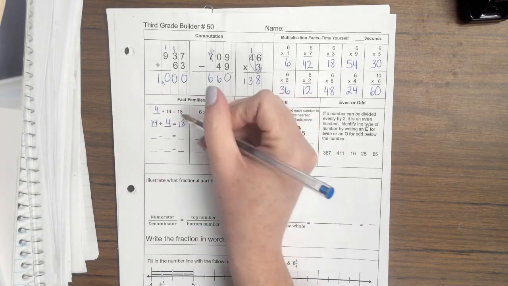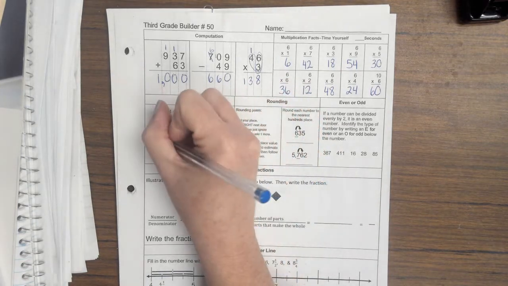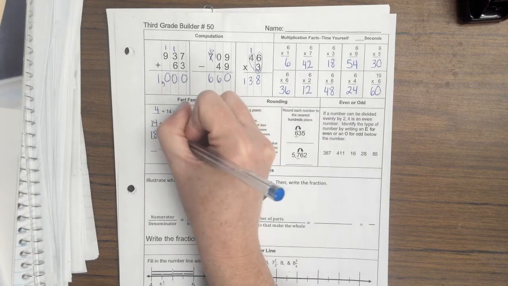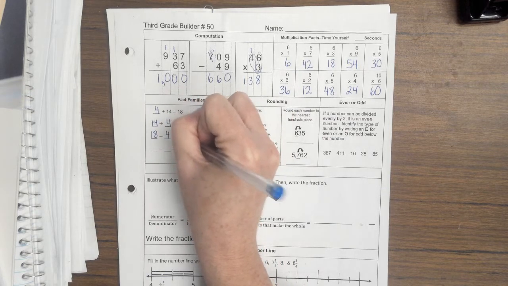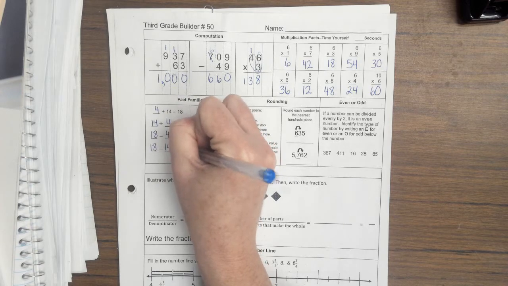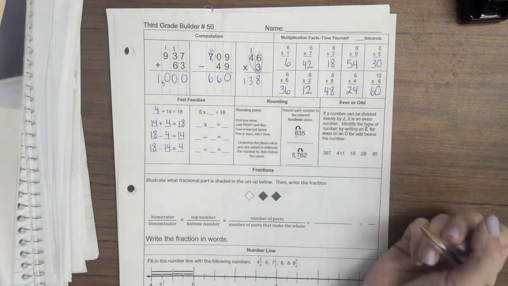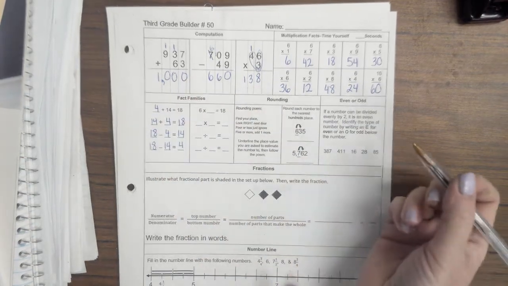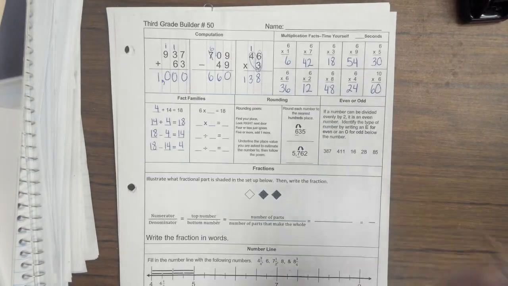Now subtraction, we always have to put the larger number in our family first. 18 minus 4 equals 14, and 18 minus 14 equals 4. You can have those two problems in any order as long as you have those two subtraction equations.